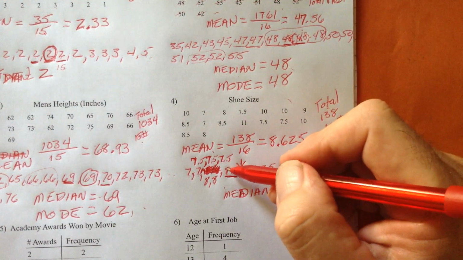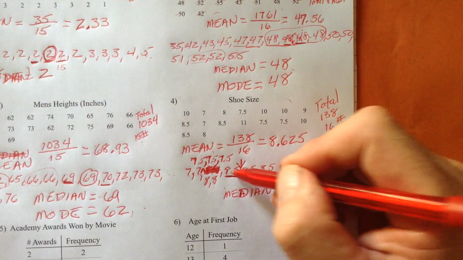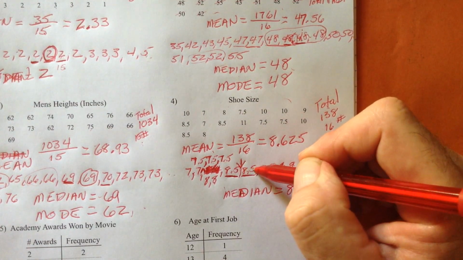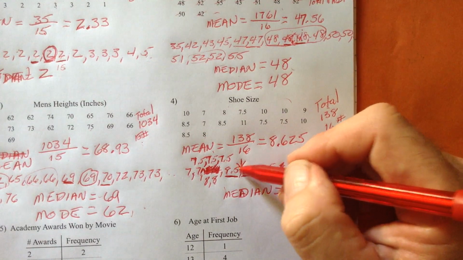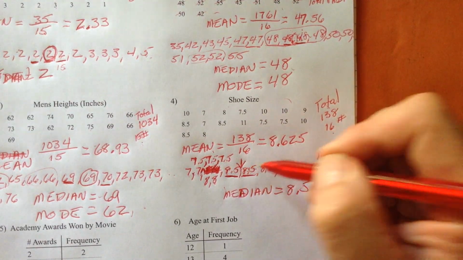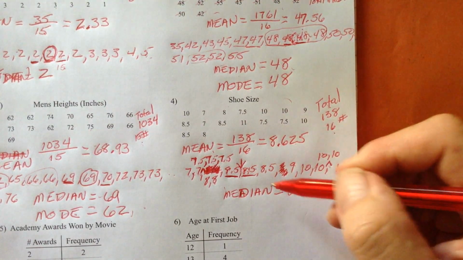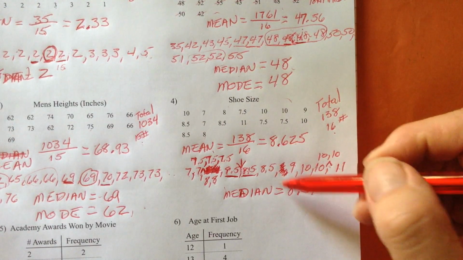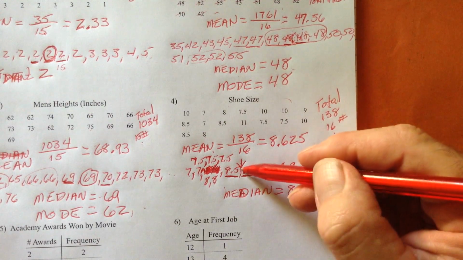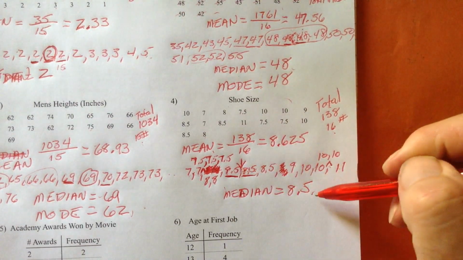Now, if this was 8.0, or just 8, and this was 8.5, well, the middle would be 8.25, halfway between 8 and 8.5. And in the next video, I'll do one like that. Okay? So that would be the median. Since they're both 8.5, the middle would be 8.5.